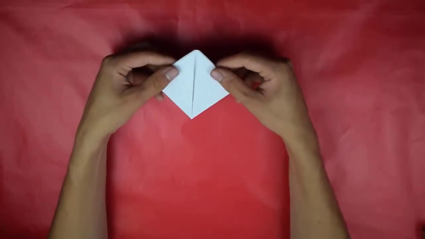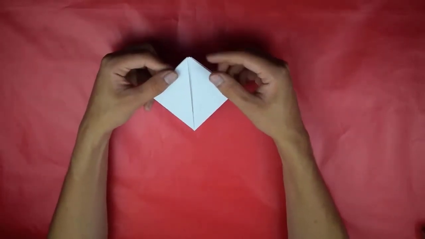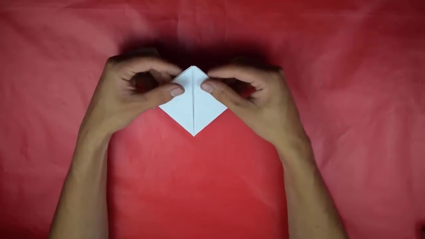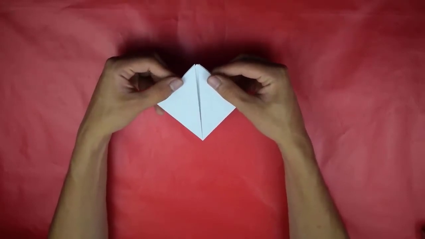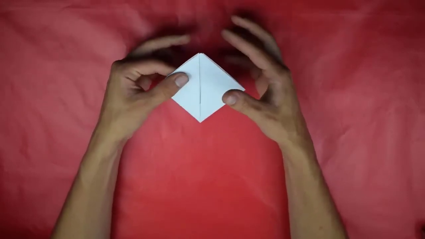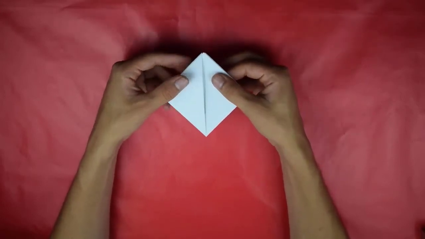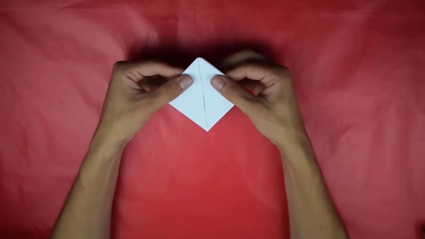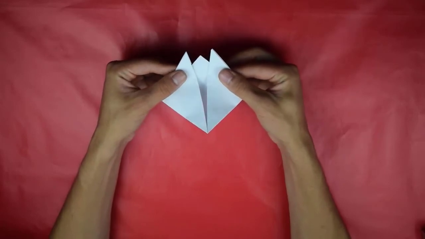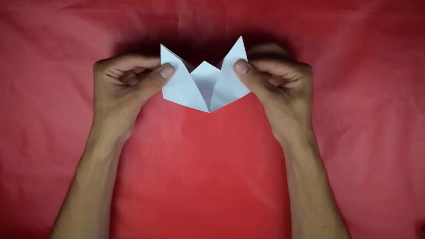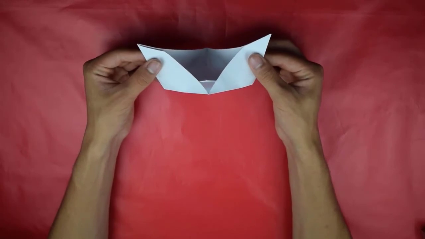And this is what's really cool. So the boat is essentially done already, but it's kind of hiding. It almost has a transformation. So here's what we have to do. We have to pinch this side with one hand, and pinch the other side with the other hand. And we're just going to pull outwards. Alright, and keep pulling, keep pulling, keep pulling.